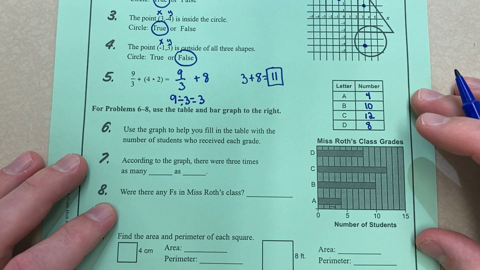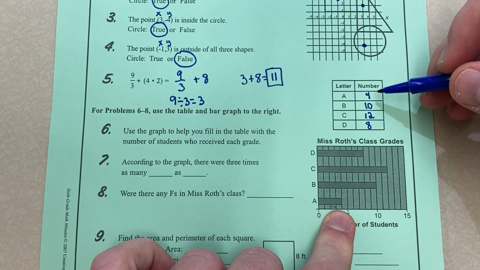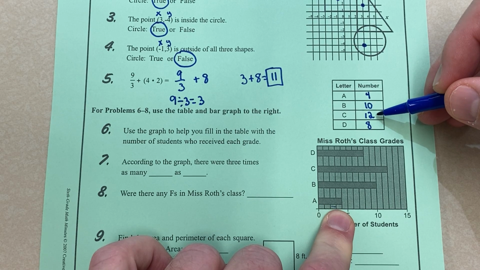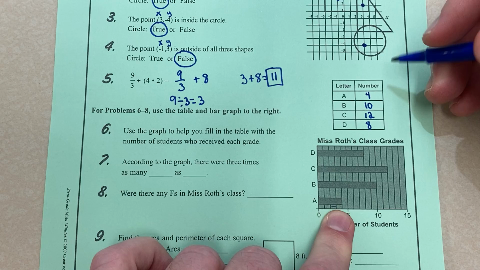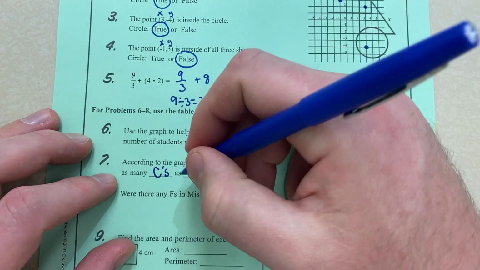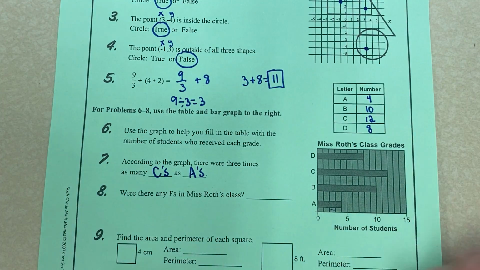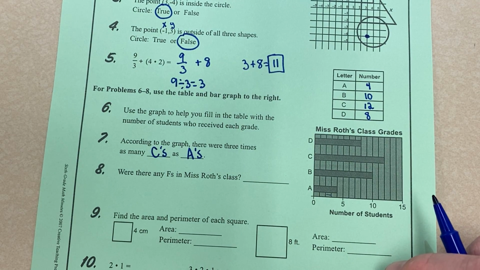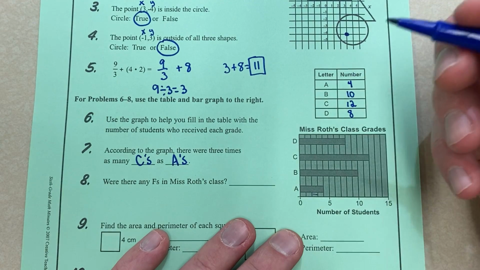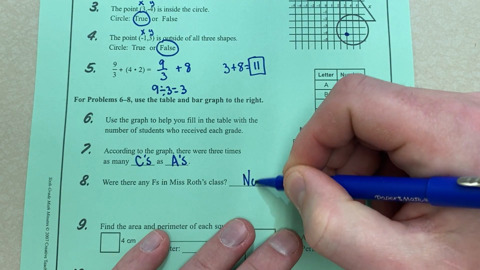Number 7, according to the graph, there were 3 times as many blank as blank. Well, if I look at A, which was 4, and I look at C, which is 12, 12 is 3 times as many as 4. So according to the graph, there were 3 times as many C's as there were A's. Because 12 is 3 times more than 4. Were there any F's in Miss Ross' class? Well, I don't see any F's on this chart, so we're going to say no. No F's.